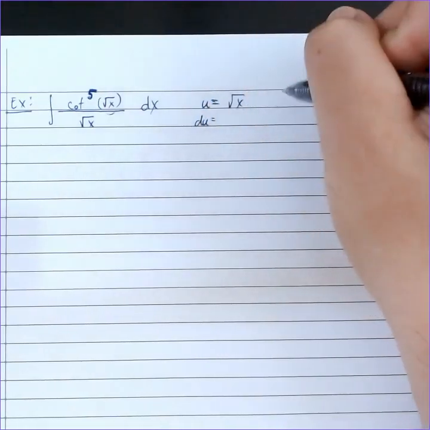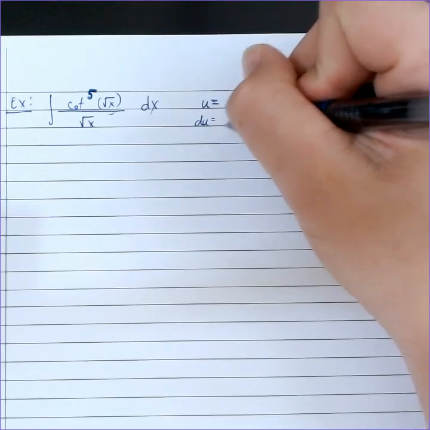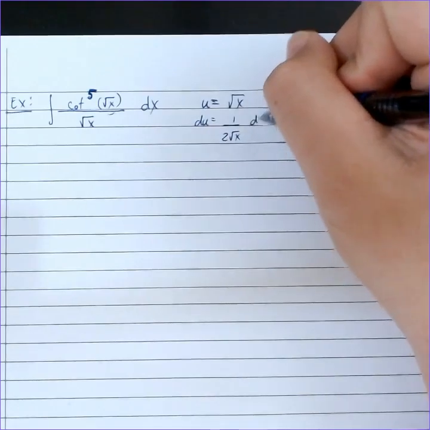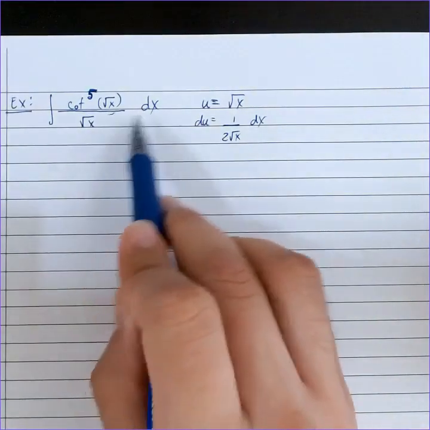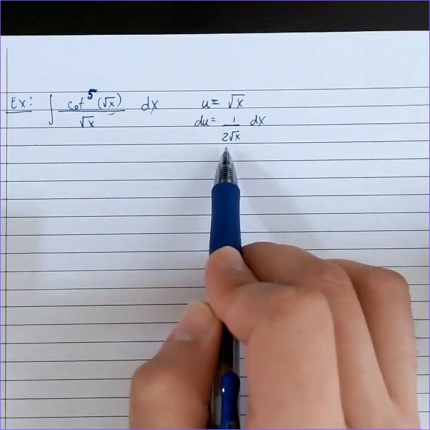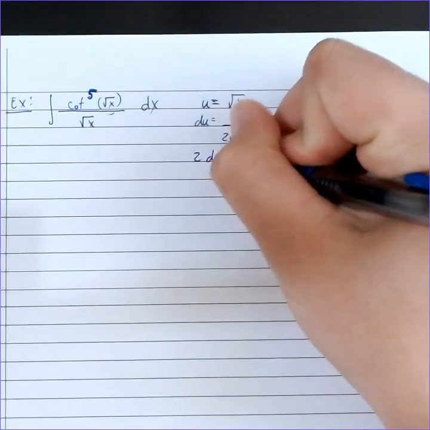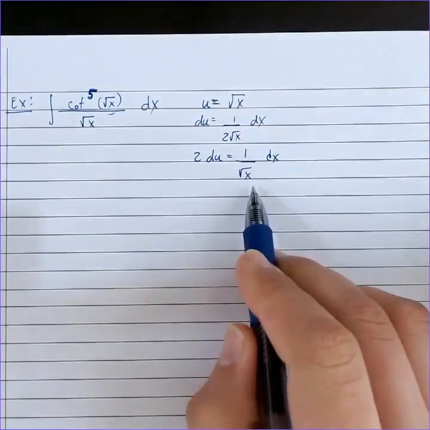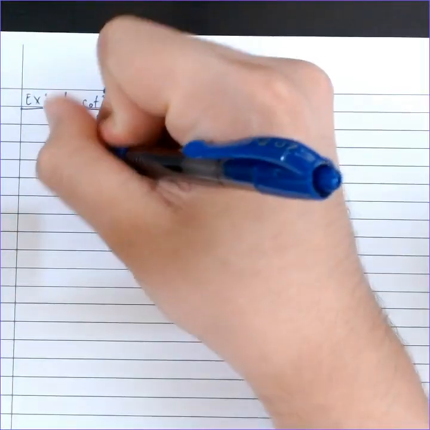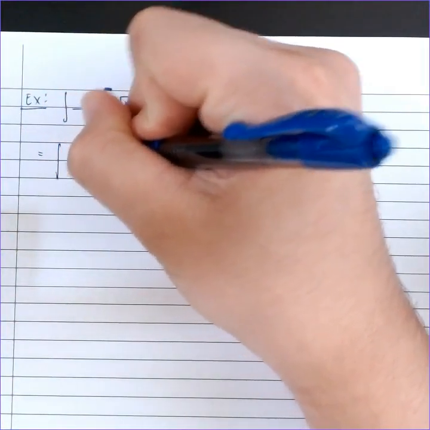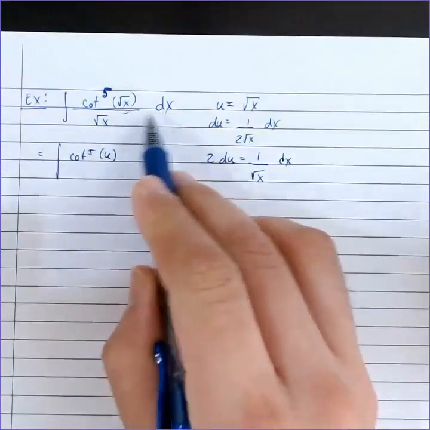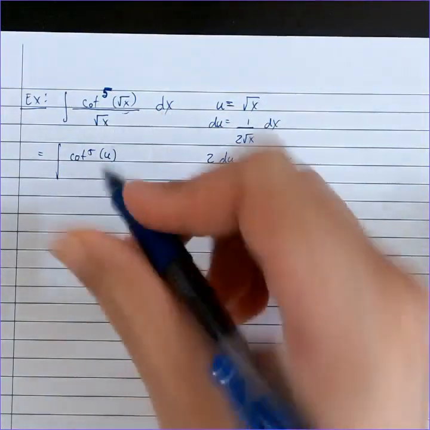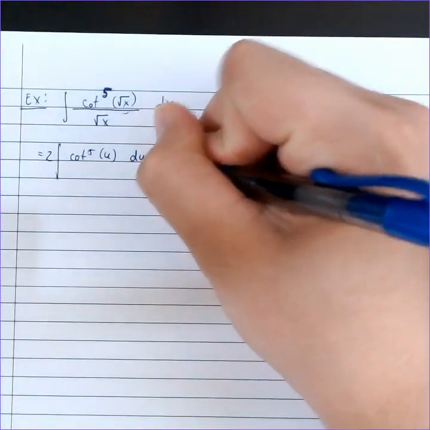u is equal to the square root of x, so the derivative of the square root of x would be 1 over 2 root x, and so the differential, du, is 1 over 2 root x dx, which, sure enough, is almost exactly what I have, 1 over root x dx. I just need to double both sides to make it exactly correct. 2 du is 1 over root x dx. So here I can write this as the integral of the cotangent to the 5th power of u, and then that's 1 over square root of x dx. That's your 2 du. So I'll kick the 2 to the outside, and that's du there.